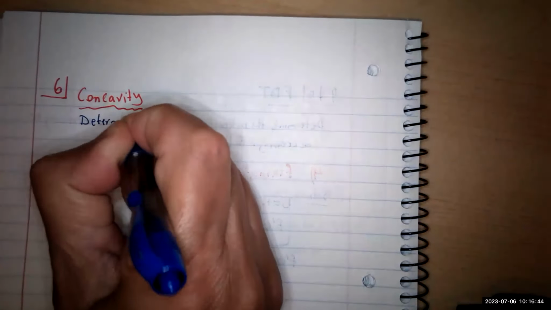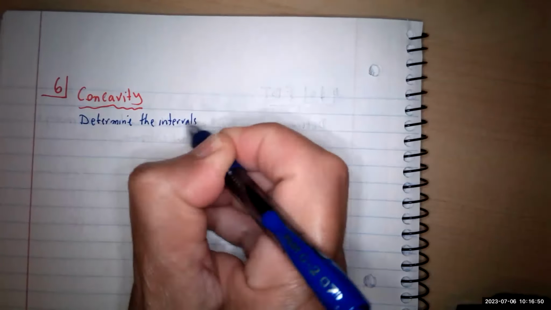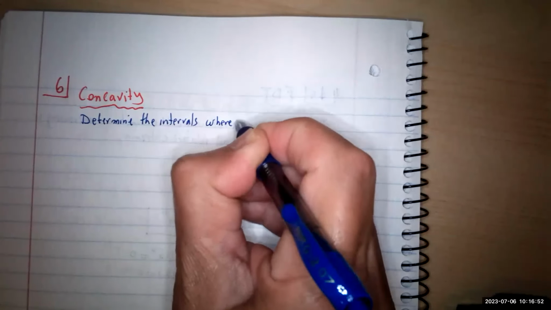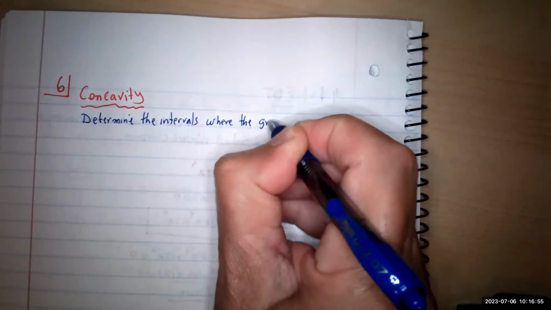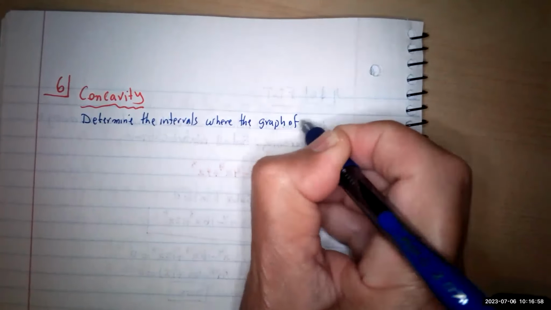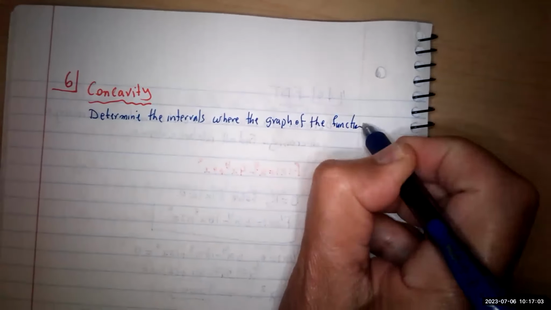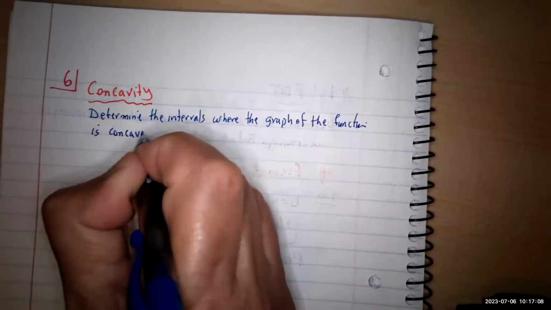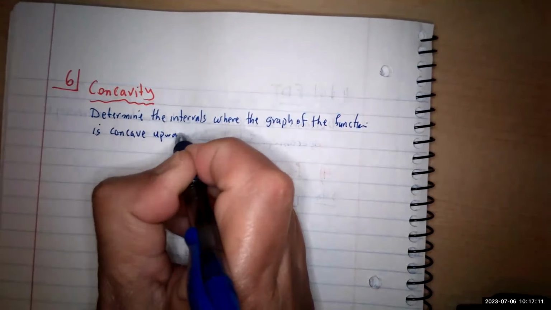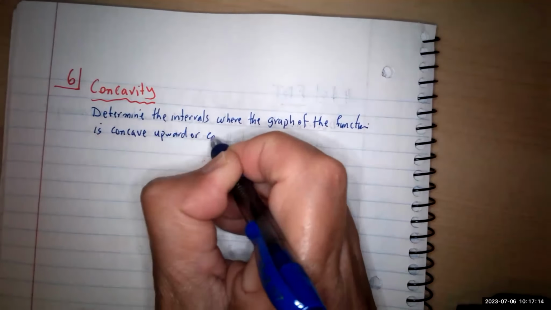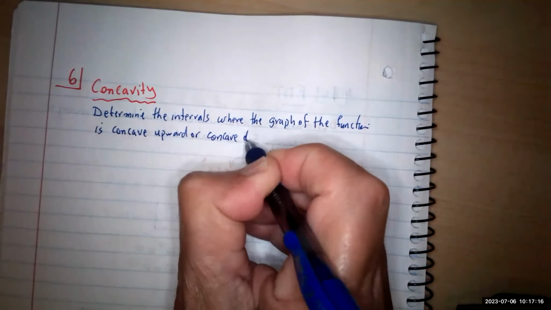So this is how they are going to ask you. Determine the intervals where the graph of the function is concave upward or concave downward.